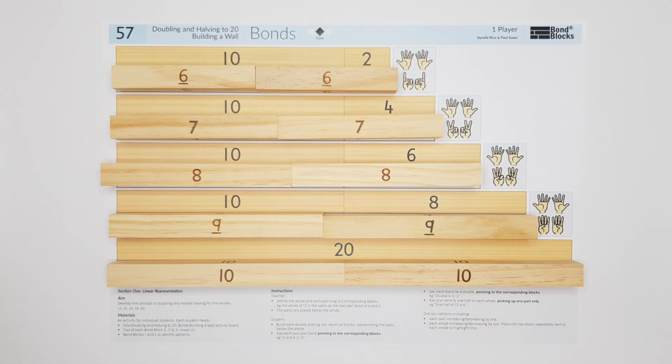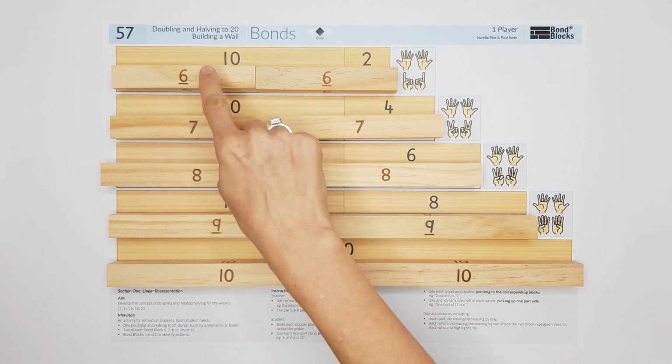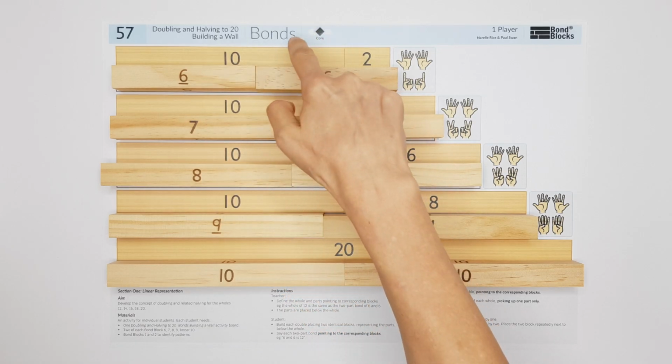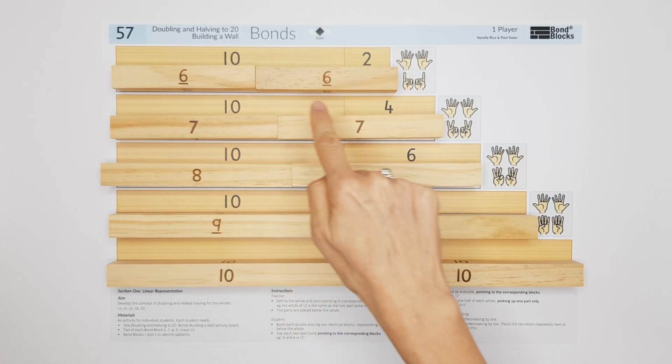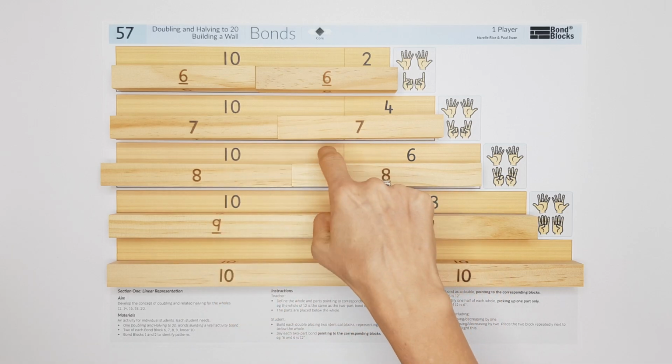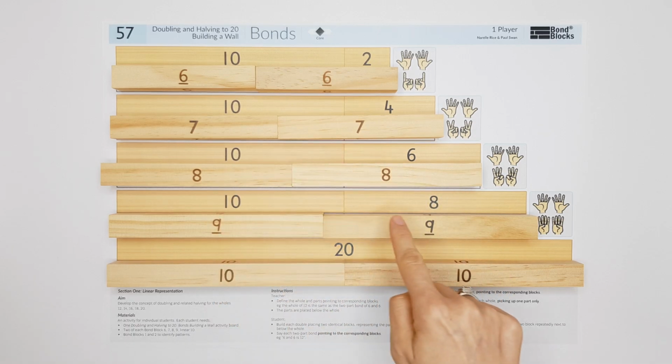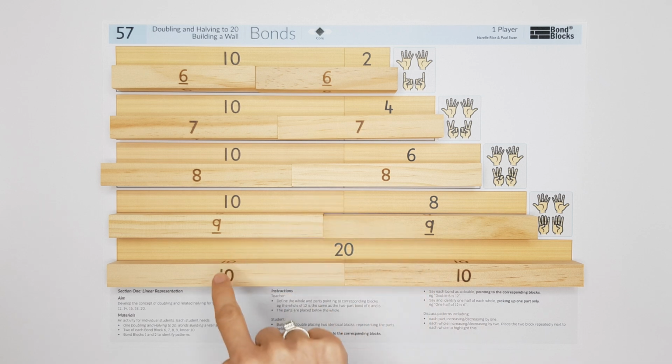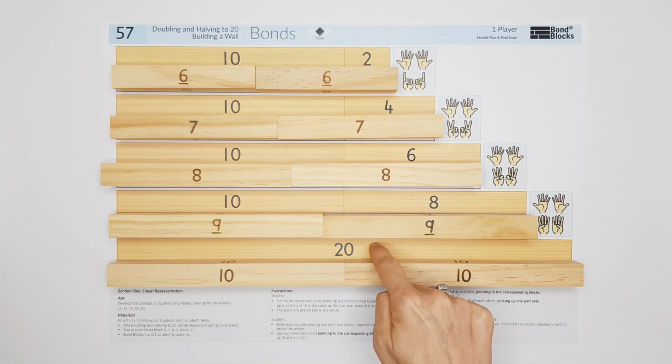You can do it with me. Ready? Go. 6 and 6 is 12, 7 and 7 is 14, 8 and 8 is 16, 9 and 9 is 18, 10 and 10 is 20.